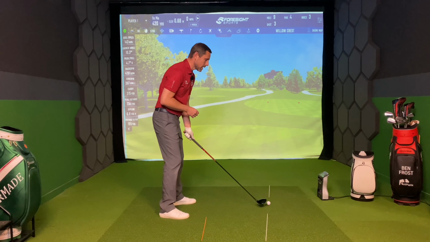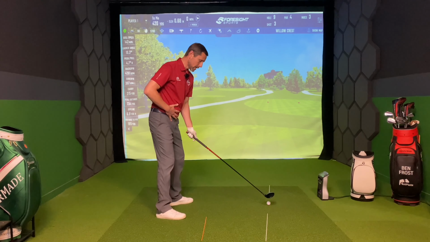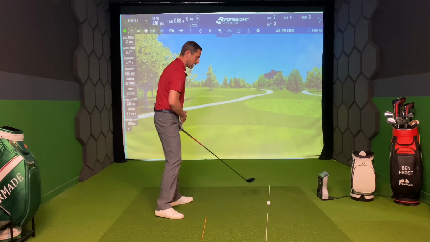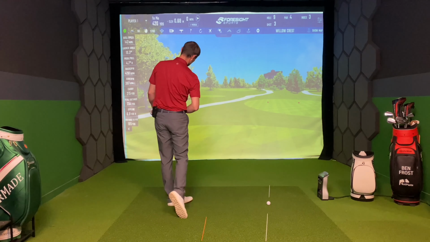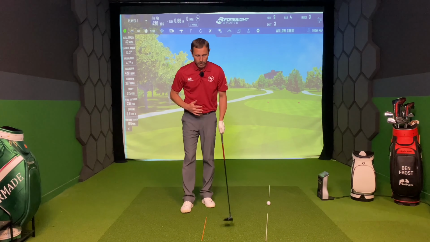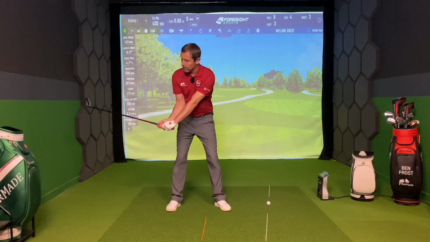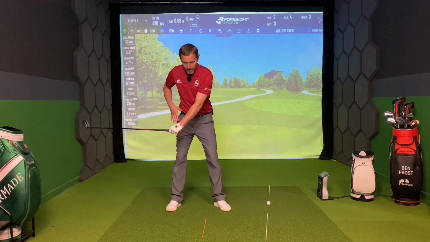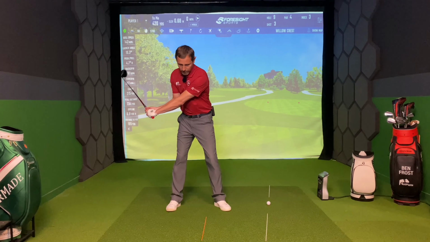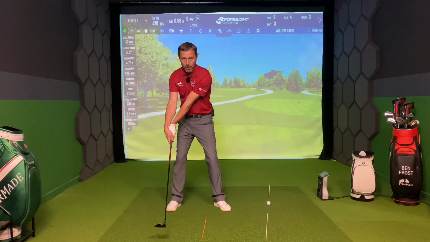One of the key feelings of the club moving back in off the target line is that the body is rotating towards the target reasonably well. And that rotation drags the club to the inside. Now, if we look at that rotation of the body towards the target from face on, and we relate that to the club face, if I have a very slow body turn to the target, it's very easy for my hands to release the club early and square the face up.